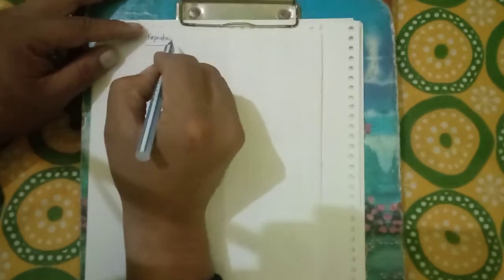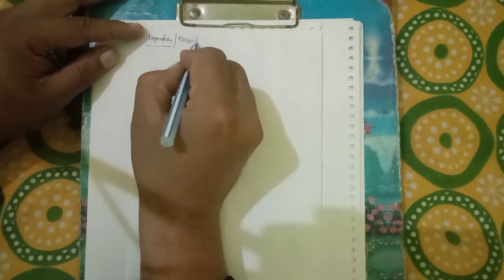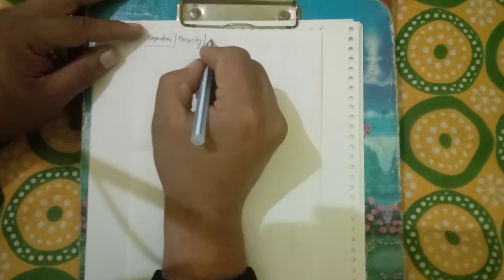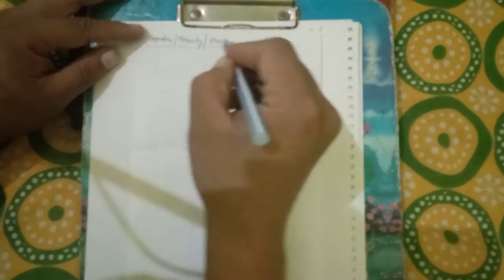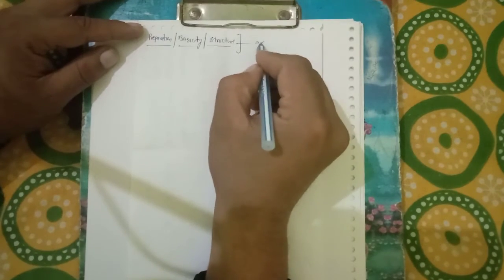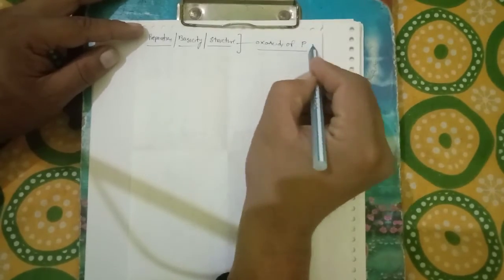Preparation, basicity, structure of oxoacids of phosphorus atom.